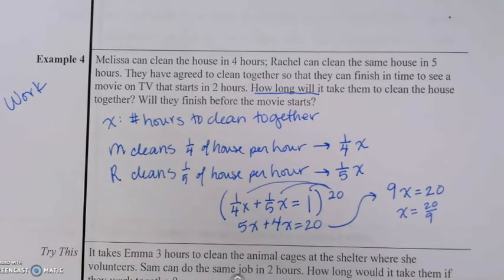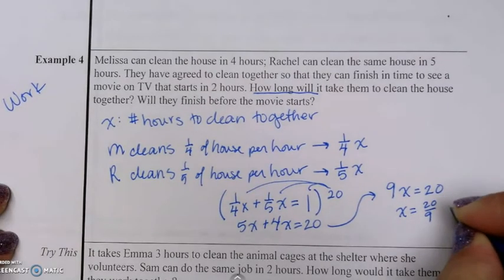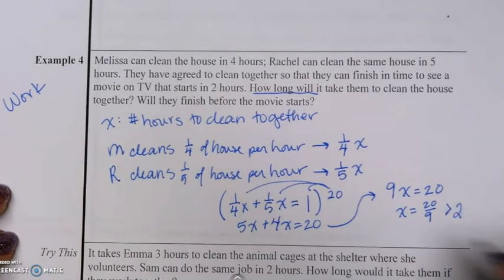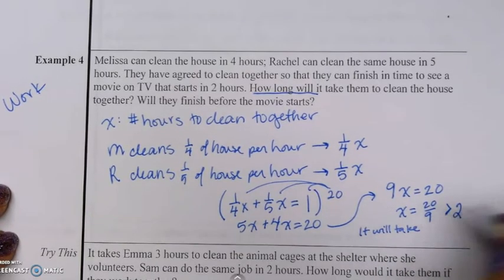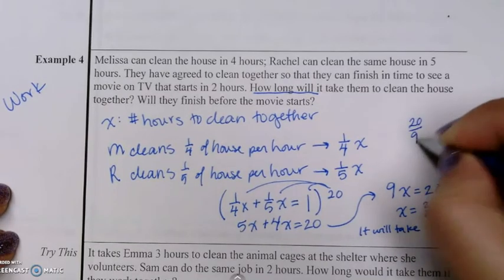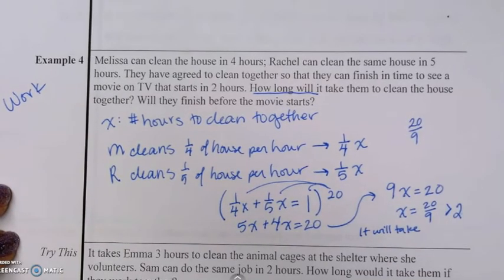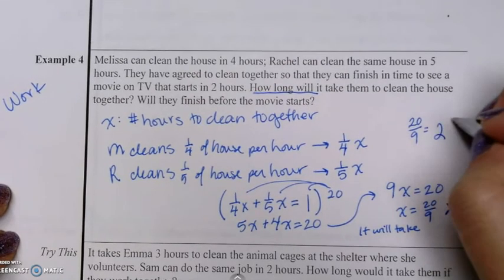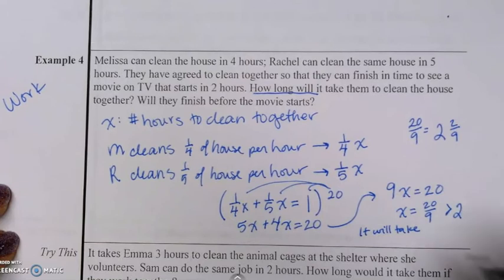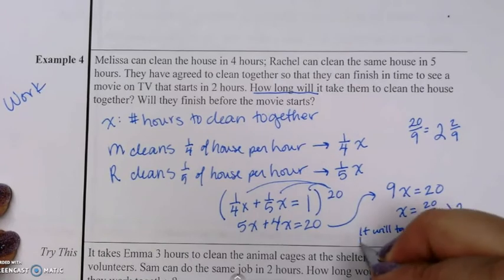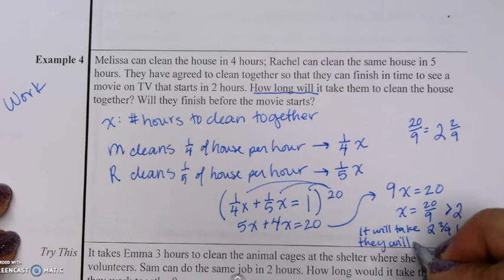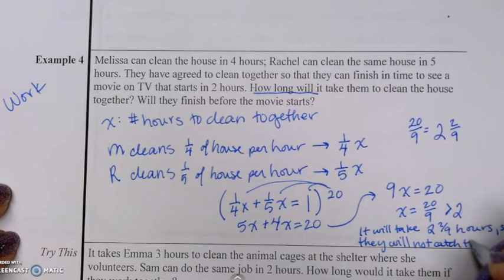Okay, now we want to know, will they finish before the movie starts? Well, 20 over 9 is greater than 2, so they will not finish before the movie starts. So it will take 20 over 9. Let's write it as a mixed number, because when I say how long will it take, I wouldn't tell you it takes 20 over 9 hours. I would say that this is 2 and 2/9 hours. So it'll take 2 and 2/9 hours. So they will not catch the movie.